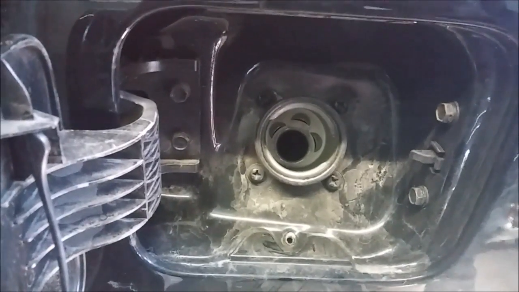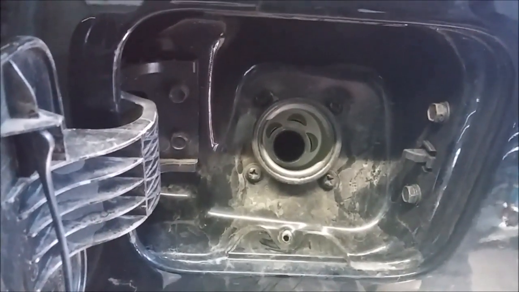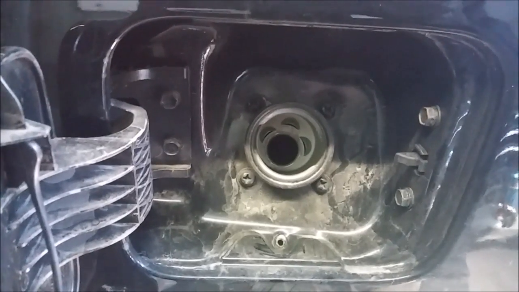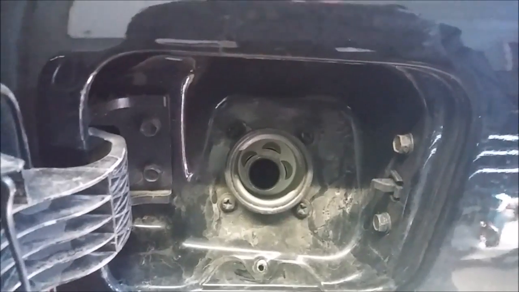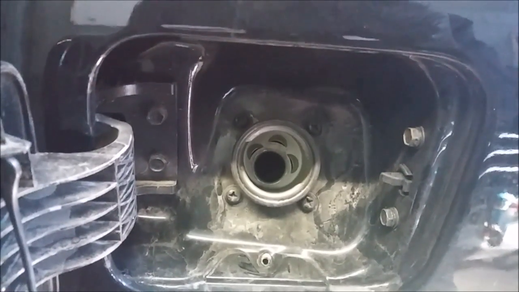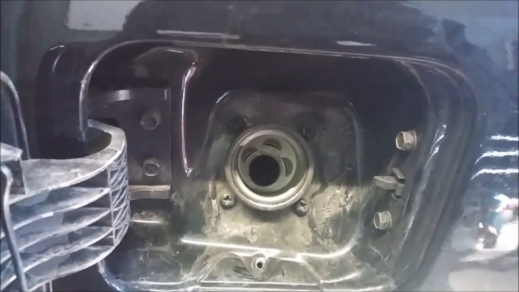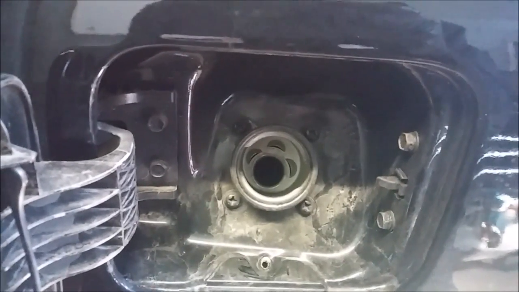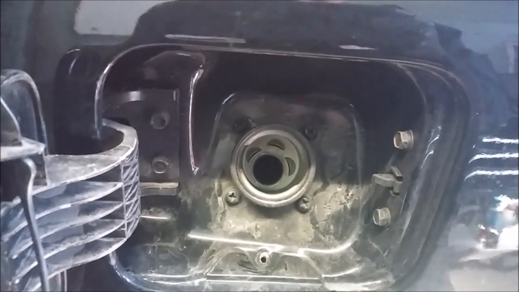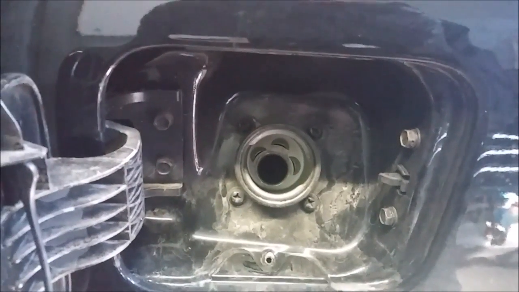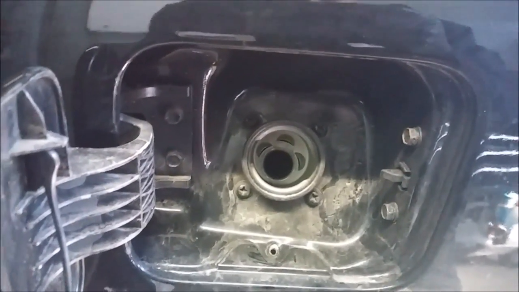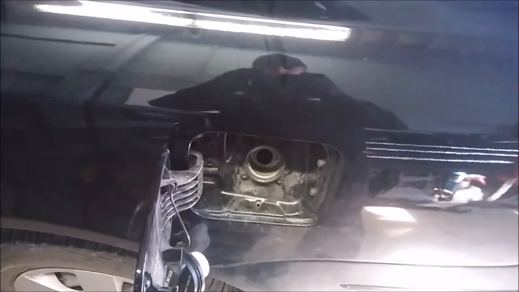If we don't get any smoke out of this, we're going to need to change the location of our smoke test, and we're going to need to do it somewhere directly on the canister. That's going to be pretty crappy if we do, because a lot of these lines back here aren't easily accessible. So I'm going to let the smoke machine run for a little bit, see if we can get smoke coming out of this, and if we can't, we're going to have to hook it up directly at the canister. So stand by. Yeah, so I've been throwing smoke at this system for about a minute now, and I don't see any smoke back here.